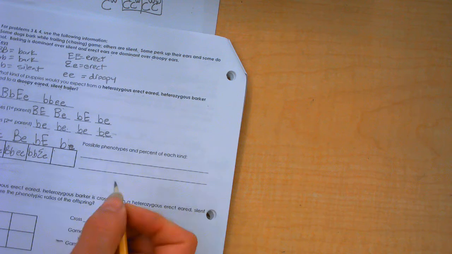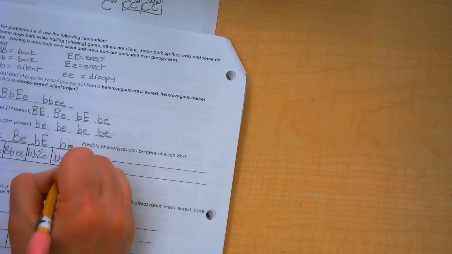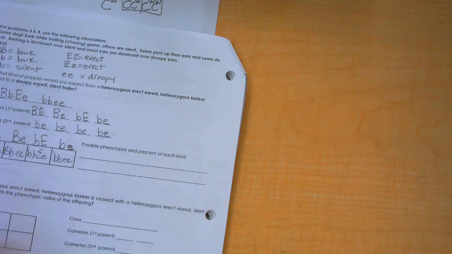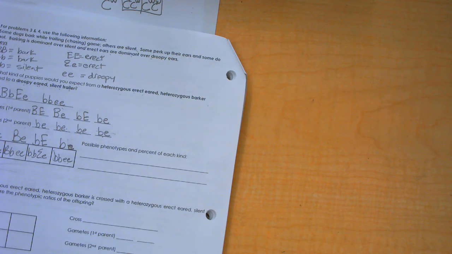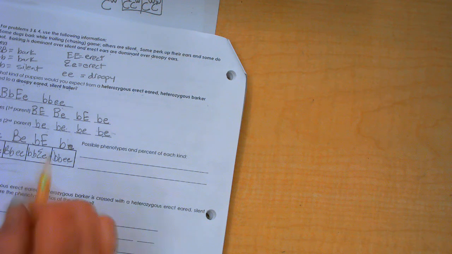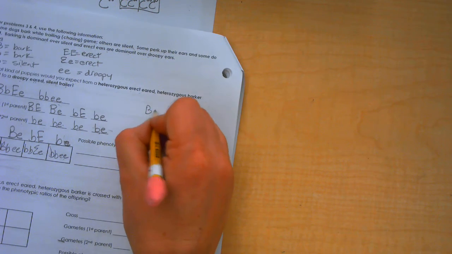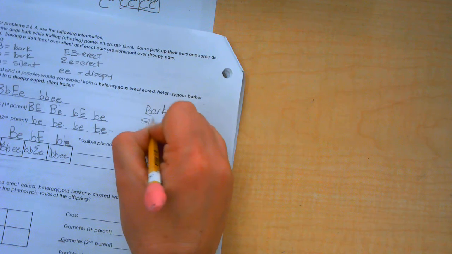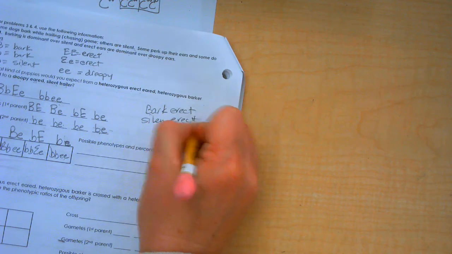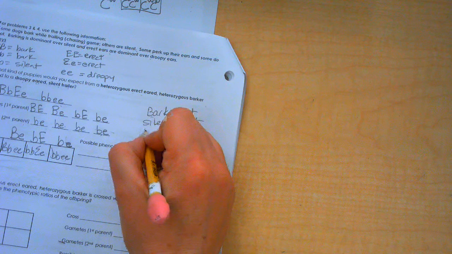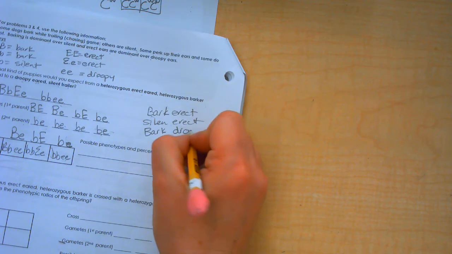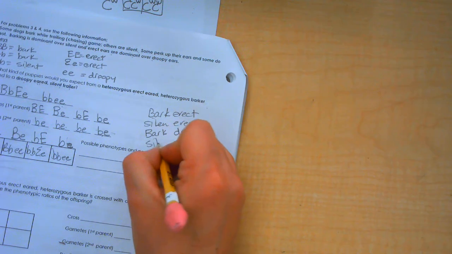Some of you back there are going, what? All right, there we go. So those are the 4 possible puppies. If we'd done the whole thing, then they'd all say the exact same thing, so it doesn't matter. What are the 4 possible phenotypes? Bark, erect; silent, erect; and then bark, droopy; silent, droopy.